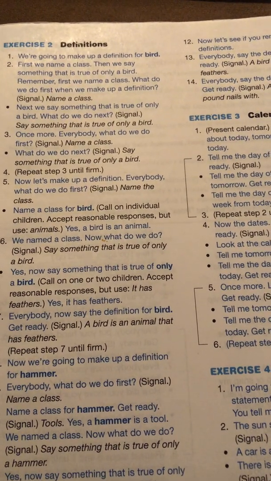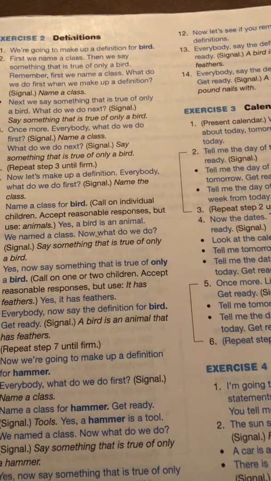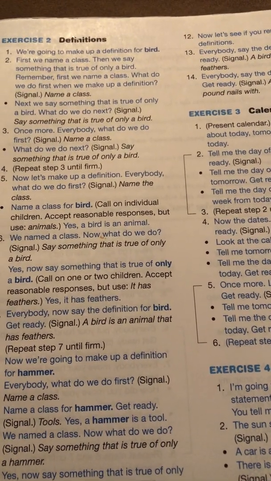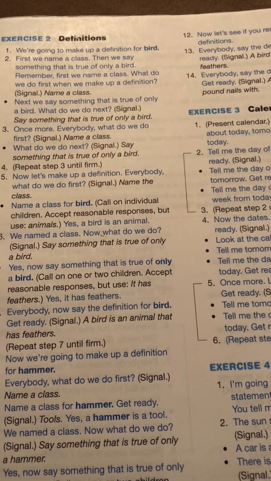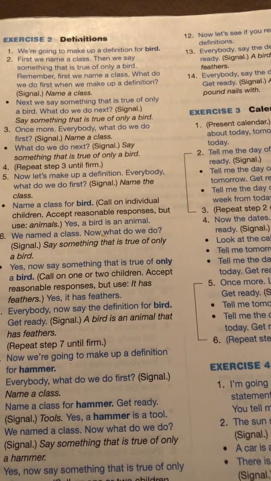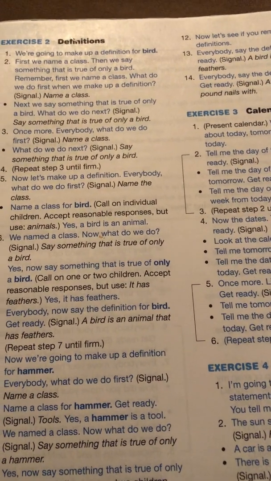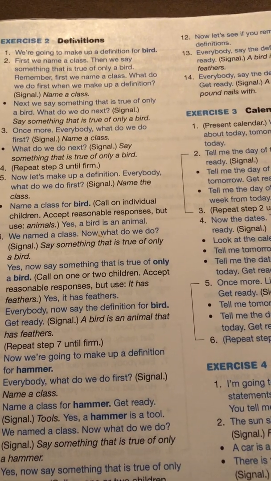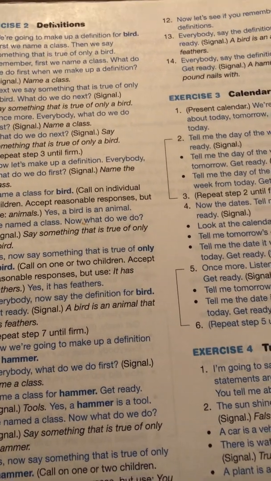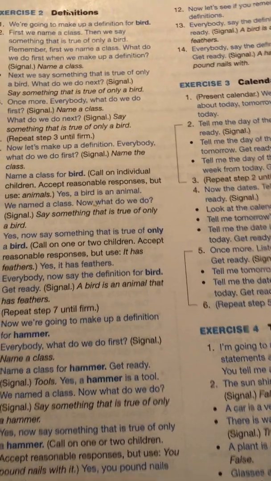Now let's make up the definition. Everybody, what do we do first? Get ready. Yes, we name a class for a bird. We're going to use the class of animals. So yes, a bird is an animal. We named a class. So remember, first we name a class.